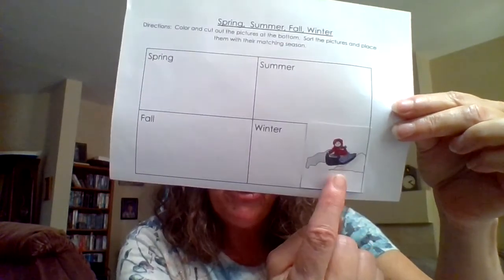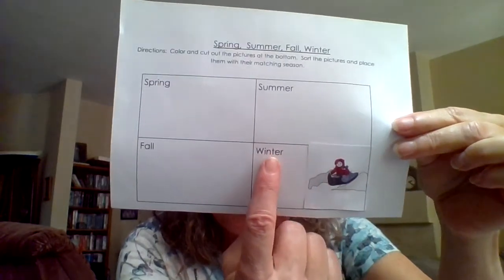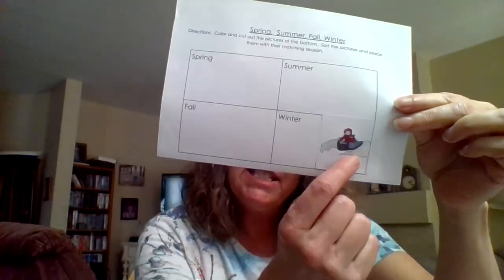I'm going to glue mine just so it's easier for me to show you what I'm doing, but you don't have to. You can just lay it on your paper if you want to. Okay? So I put the little boy sledding in my winter box because sledding is an activity we would do in the winter. All right, what's my next picture I'm going to grab?